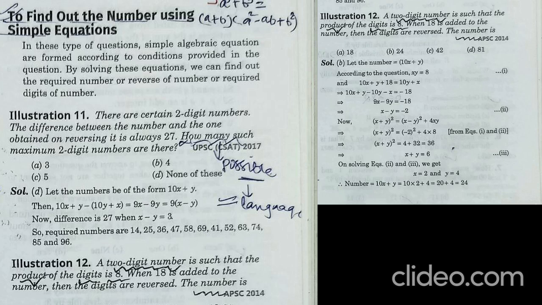Let's say a 2-digit number. How are we going to represent a 2-digit number? 10x plus y, right? This is how we always represent a 2-digit number, because, as we know previously, you need to know what is place value and what is face value. In the same way, here we use place value and face value for a 2-digit number, right?